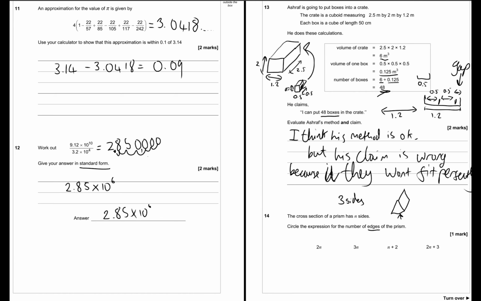So we've got 1, 2, 3, 4, 5, and then there'll be another one behind here, which is 6, and then 7, 8, and 9. Okay, it's a bit hard to see them. So we start with 3 sides and we end up with 9 edges. So how do we get from 3 sides to 9 edges?